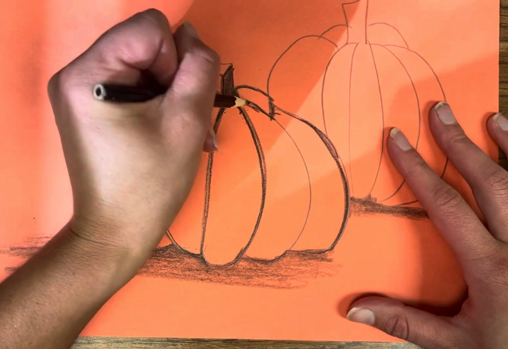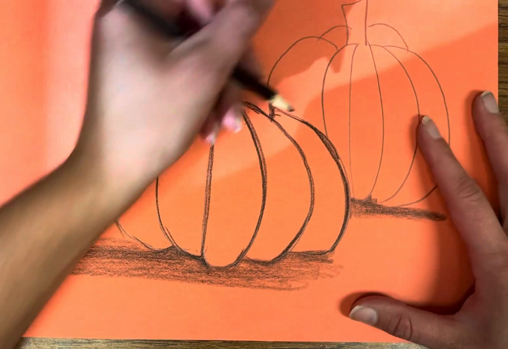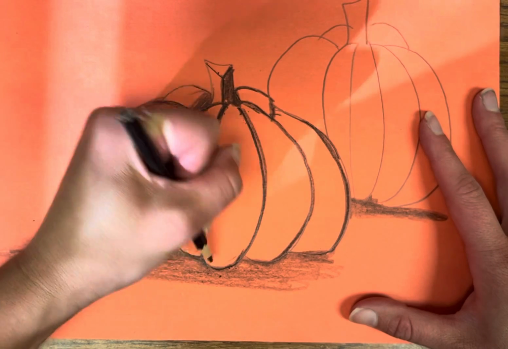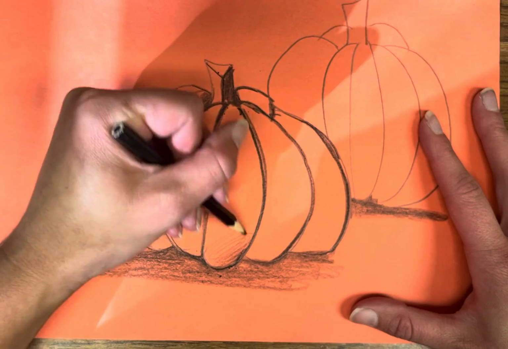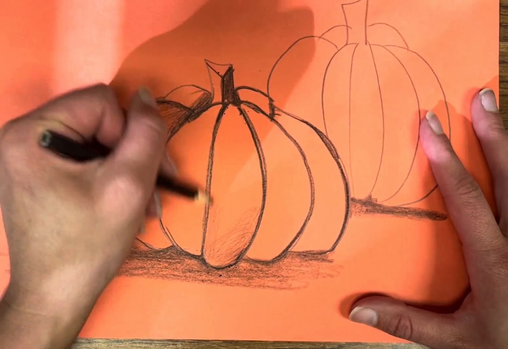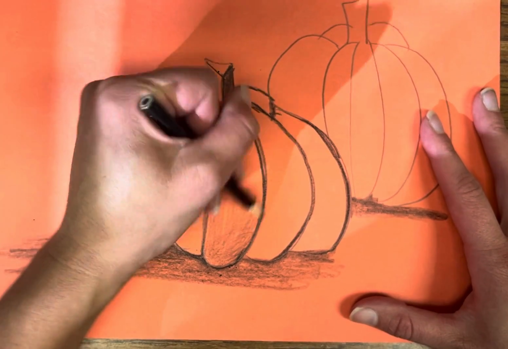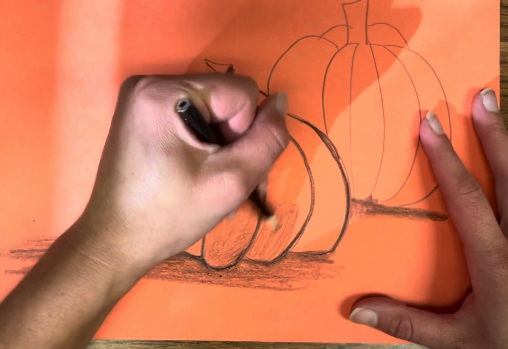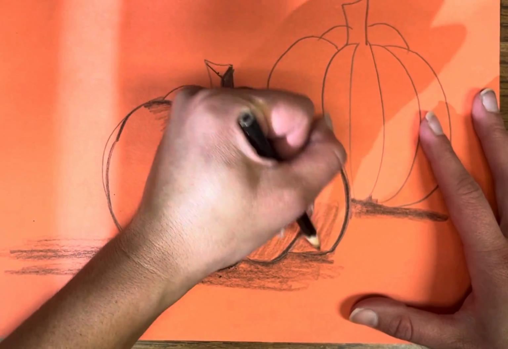You may want to outline your pumpkins in black so you can see them better. You might even start shading in the actual ridges of the pumpkin. So look at how I'm going to work from the bottom up, and I'm going to move my pencil in sort of a vertical direction because the ridges are vertical. Because the pumpkin should be a darker value at the bottom.